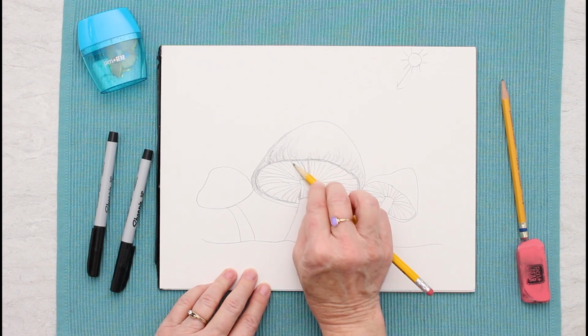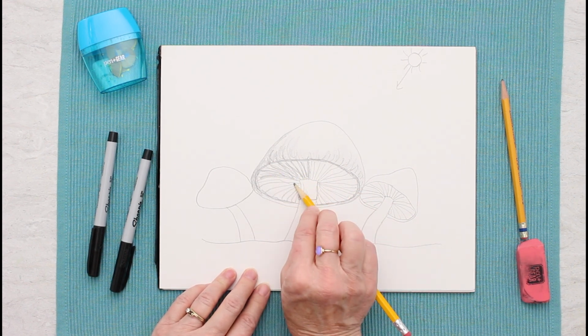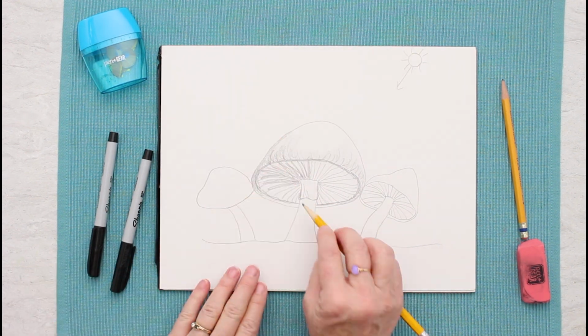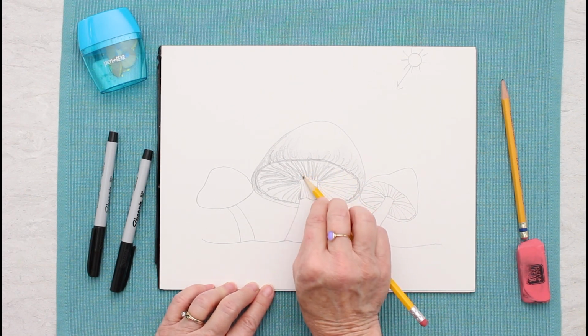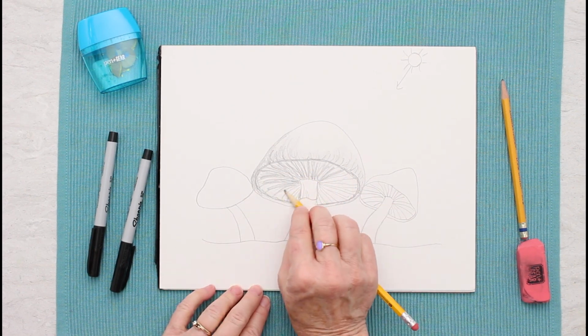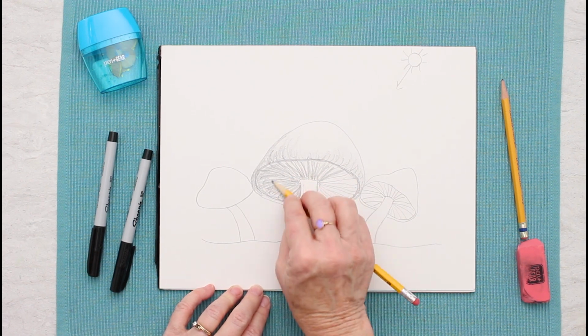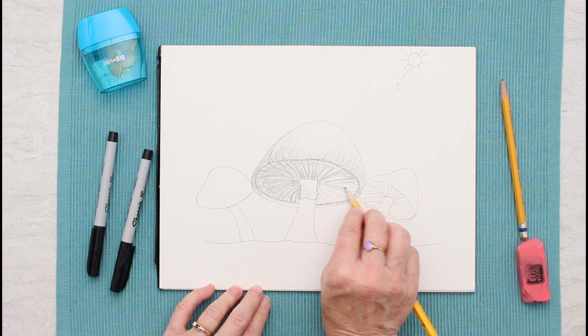There is a device to do this with, but I don't have one right now, and I love using my finger. Now, this light's going to come down, and underneath this part of the mushroom is going to be darker, so I make these lines a little bit darker as they come out from the center. I'm not coloring it in solid. I'm using the side of my pencil to make it look like those lines that radiate out from the center are still there. They're just darker.